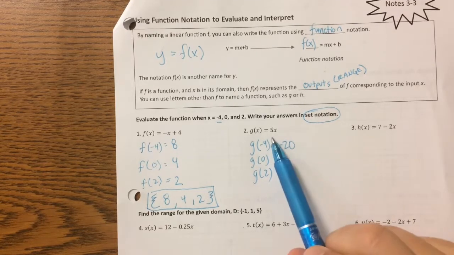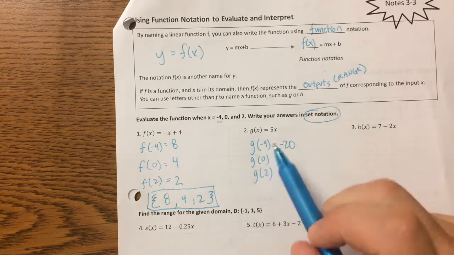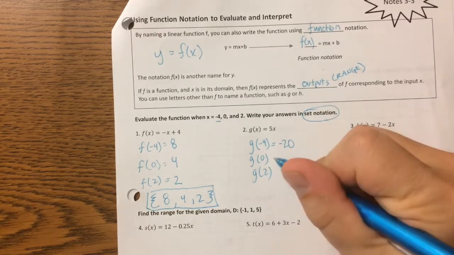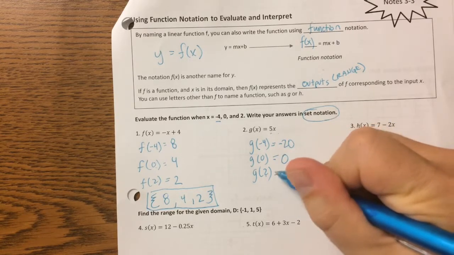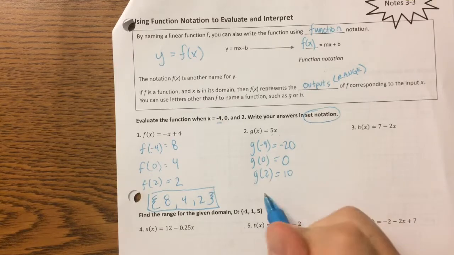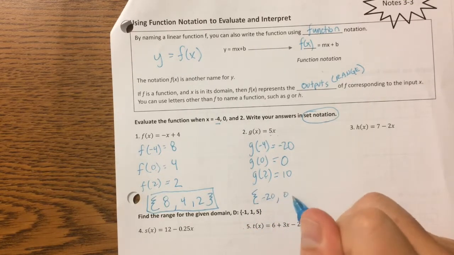But when all you're doing is just multiplying by 5, I mean, you're probably going to be faster without the calculator than you would be with the calculator. 5 times 0 is 0, and 5 times 2 is 10. So my range here for the given domain is negative 20, 0, and 10.